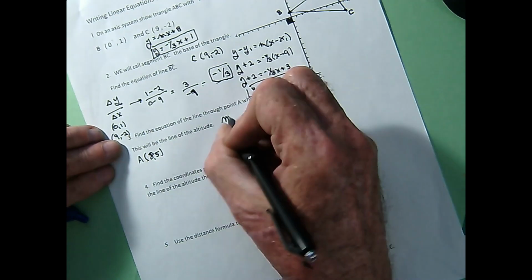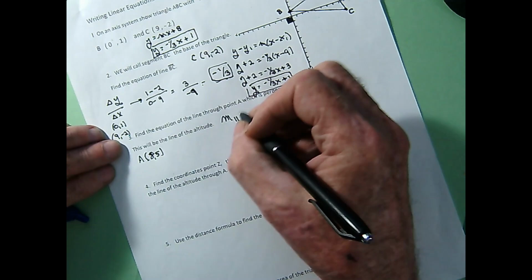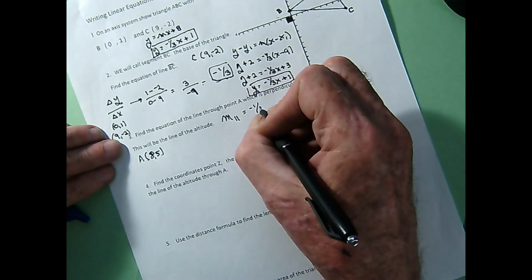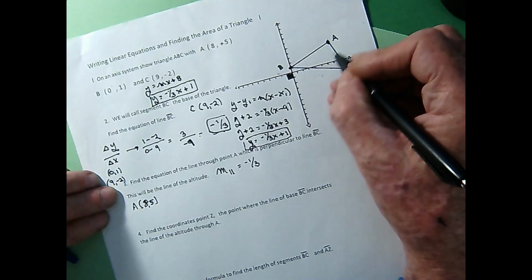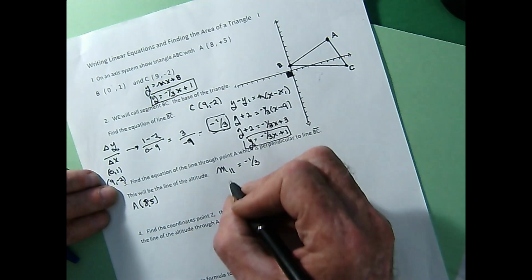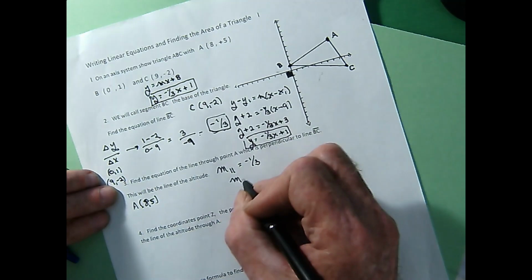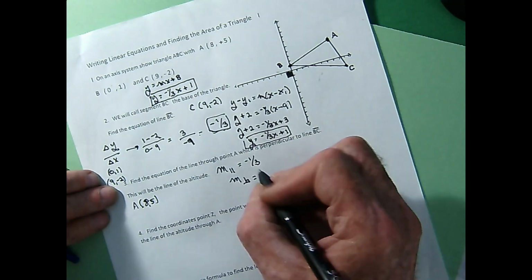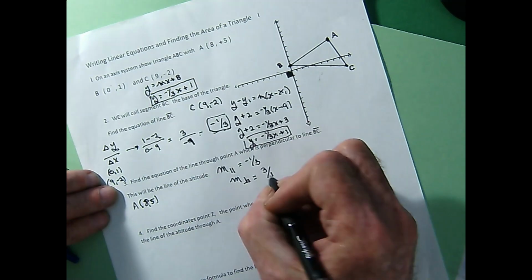A line that would be parallel to BC would have been -1/3. But if we want our altitude, it's going to go this way. Sorry about that. Got to go this way. To be perpendicular to BC, we have to have a slope of a perpendicular line. That would be the negative reciprocal of negative 1/3. That'd have to be 3 over 1, wouldn't it?